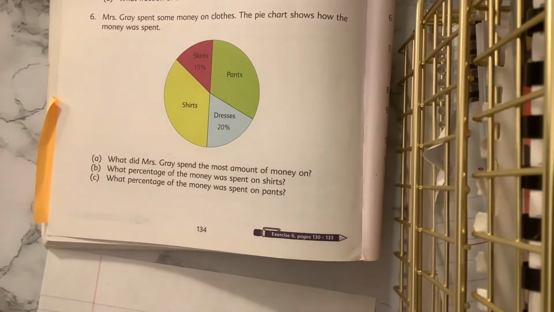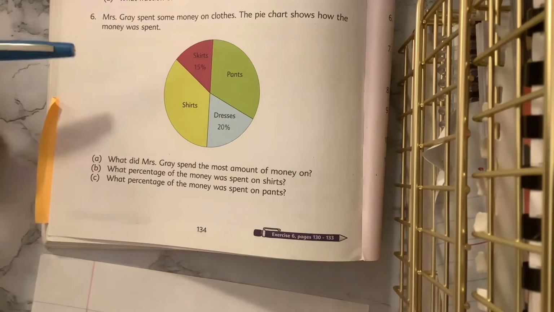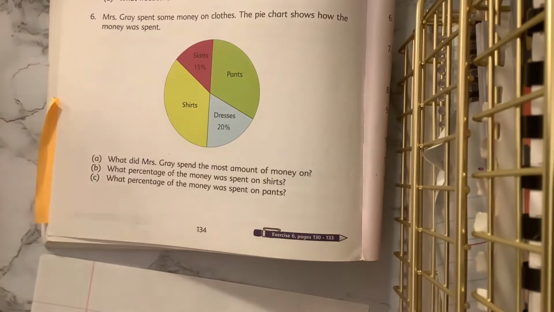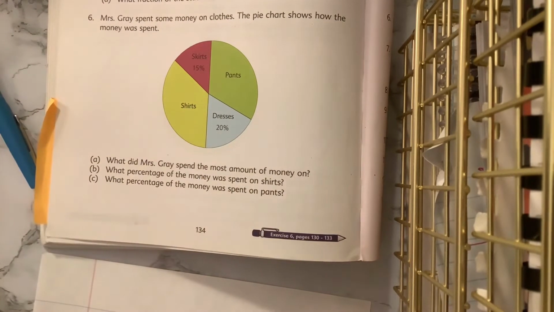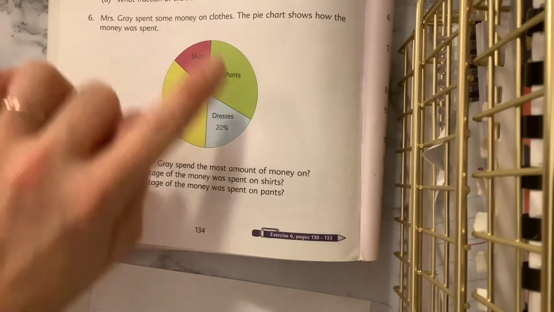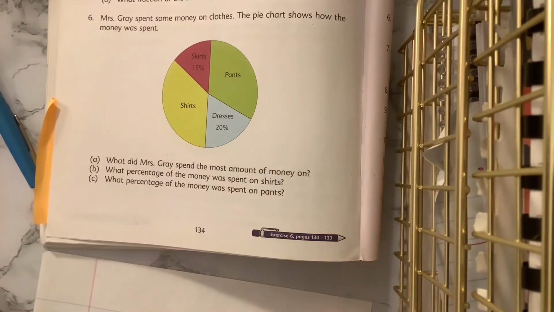Okay, let's try number 6. Mrs. Gray spent some money on clothes. The pie chart shows how the money was spent. Okay, so generally speaking, when I look at a pie chart and I see 4 pieces and only 2 known percentages, I immediately think there must be some other clue in here. Because if it were just 2 percentages and 4 pie pieces, there's not enough information. So, I want to look and think about the other things I know. I know about total percentages of pie charts, I know about straight lines, and I know about right angles. Do I see any of those in there?